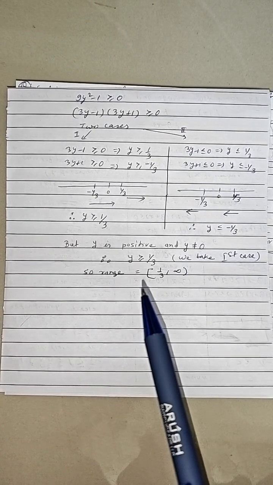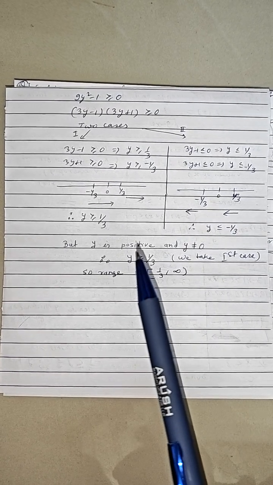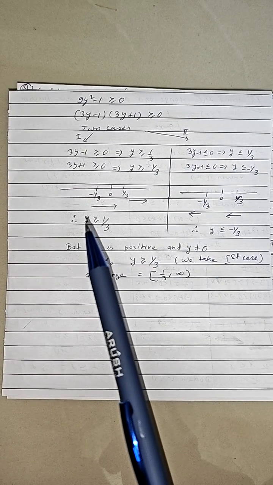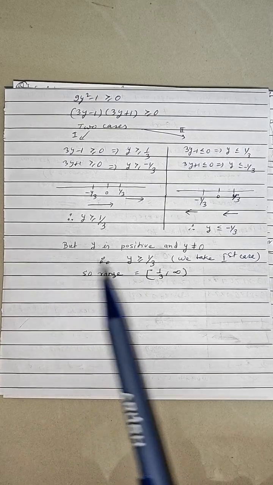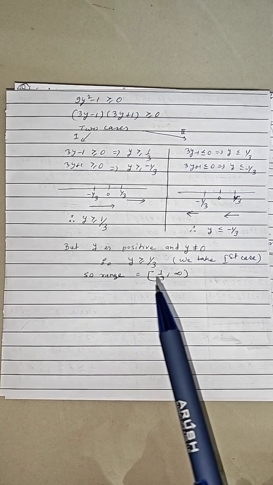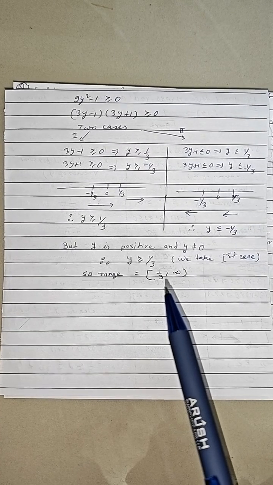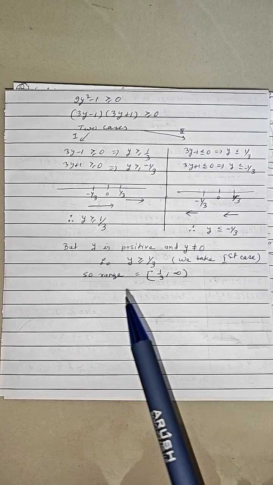So y not equal to 0 and y positive match with the first condition. So y must be greater than or equal to 1 by 3, and that will be chosen. Here 0 doesn't come, and the positive case comes. So 1 by 3 up to infinity will be the range. Thank you.